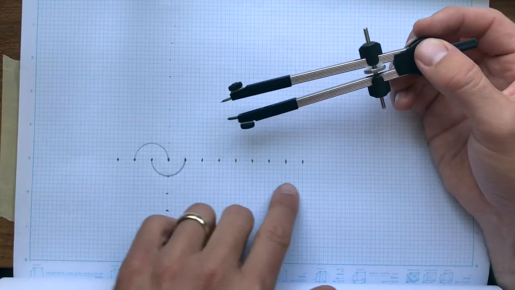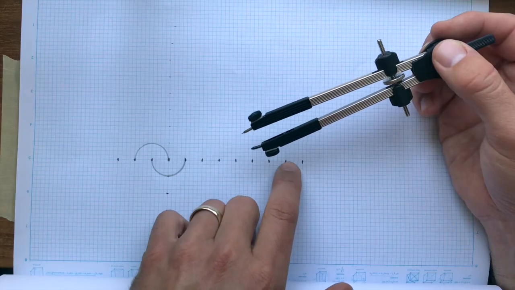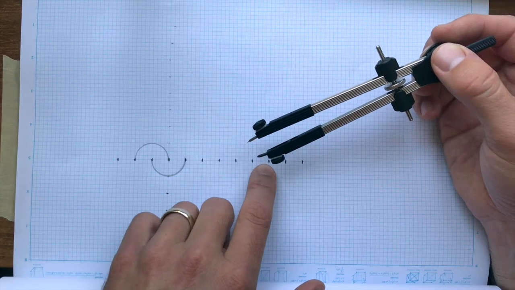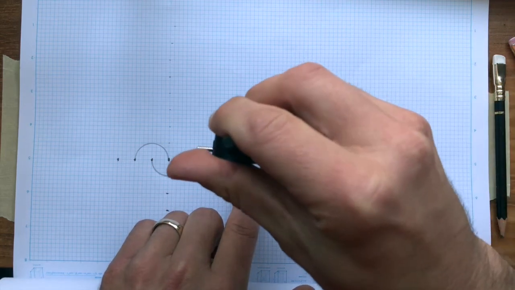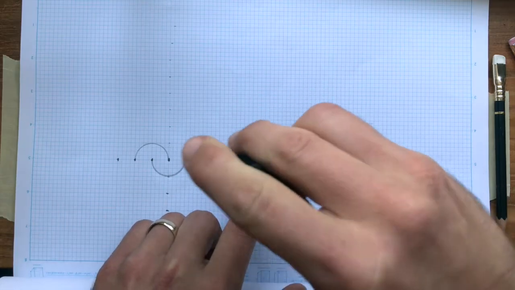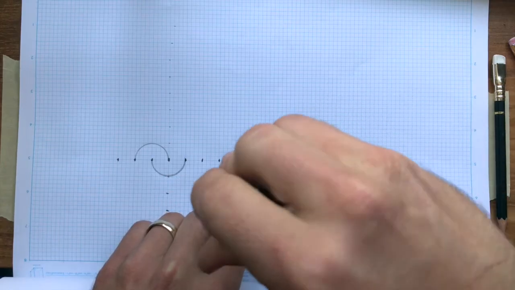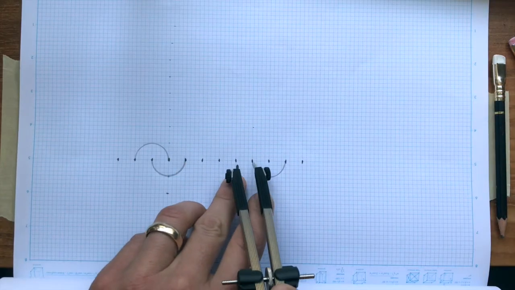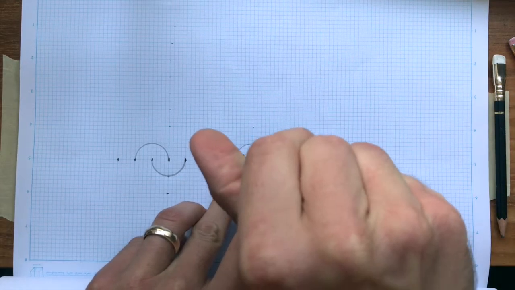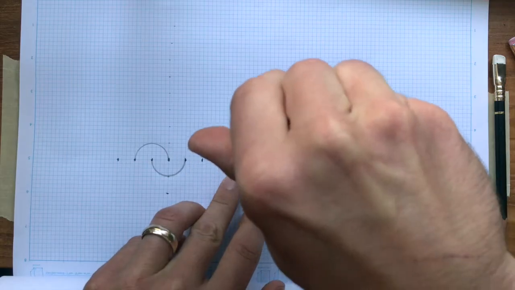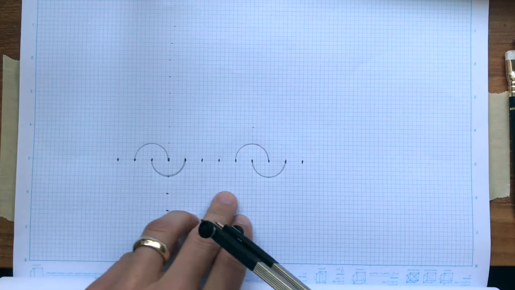Then from the right of your horizontal axis, we're going to count over 1, 2, 3 again, and this time we're going to go below instead of above for 3 in, and draw that first half circle, and then we're going to move this over 1 and draw the upper half circle to create the beginning of the double spirals side by side.